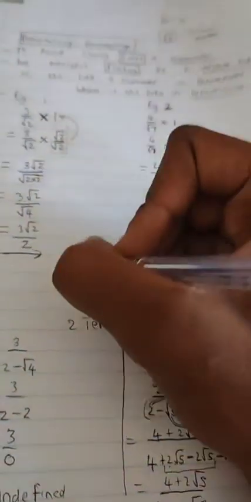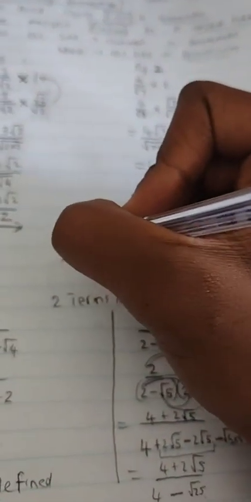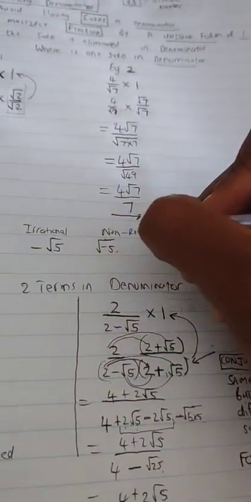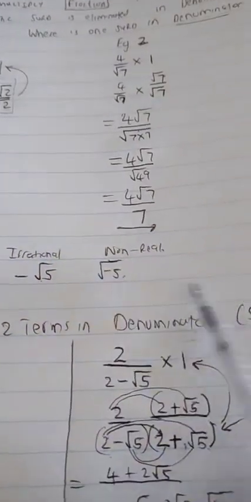Okay, this is a negative irrational number. So this number is irrational. This here is non-real. Okay. This is a negative irrational number. This here is a non-real number. It's imaginary. Okay, it's a complex number.